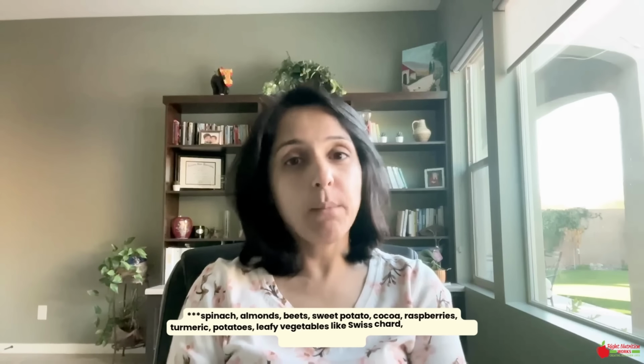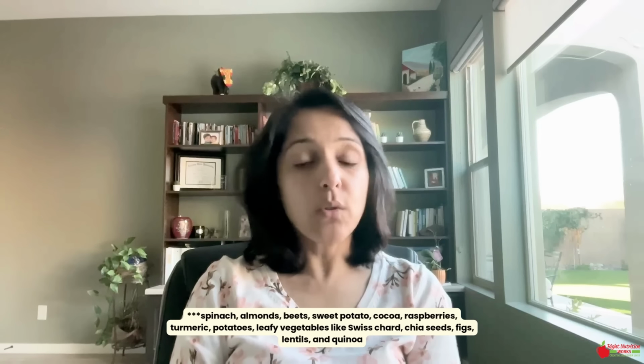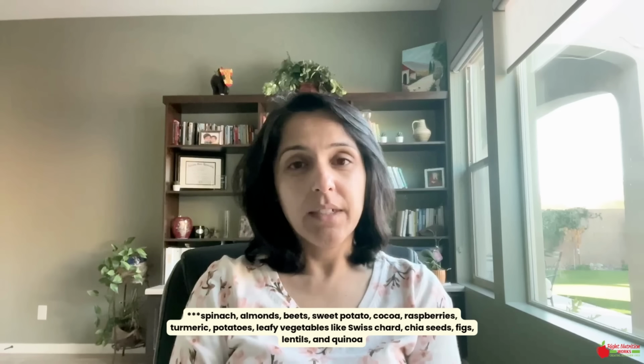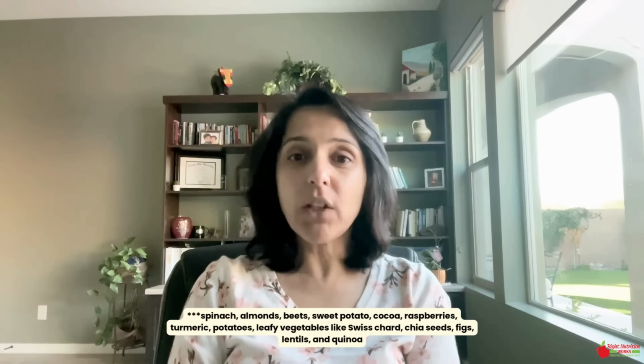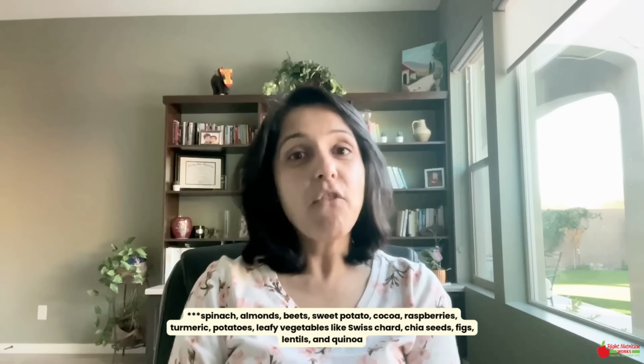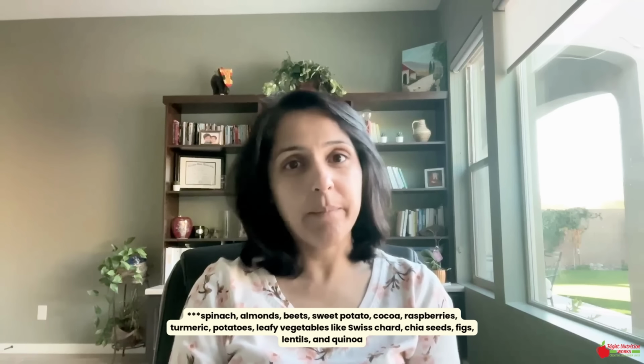What are oxalates? Oxalates or oxalic acid are naturally occurring compounds found in many plant foods. Think of foods such as spinach, almonds, beets, sweet potatoes, cocoa, raspberry, turmeric, potatoes, leafy vegetable called Swiss chard, chia seeds, figs, and even things like lentils and quinoa.